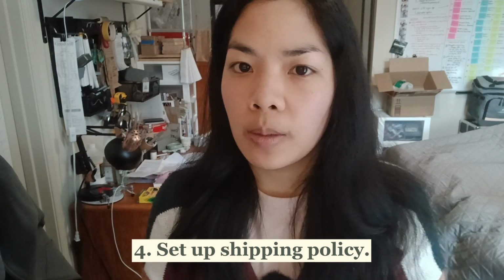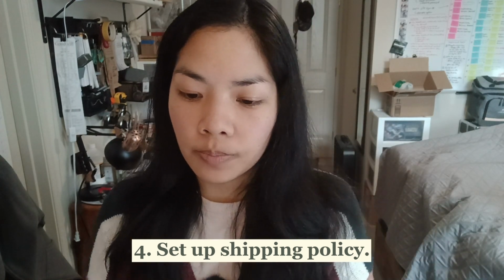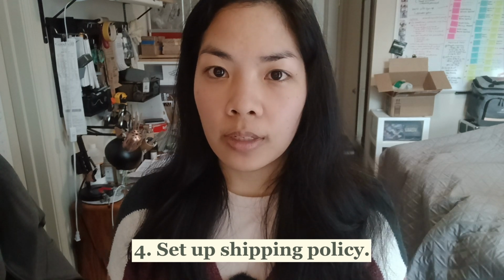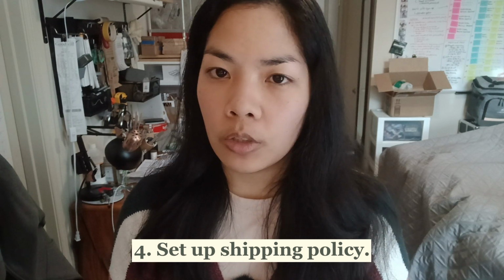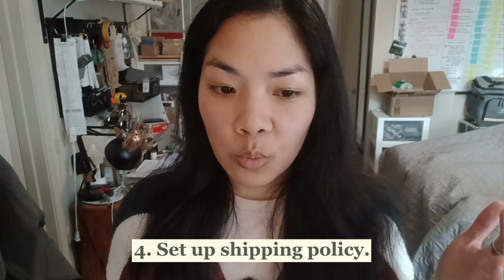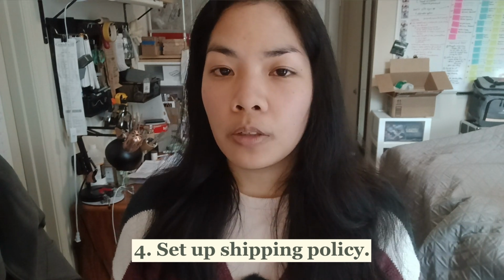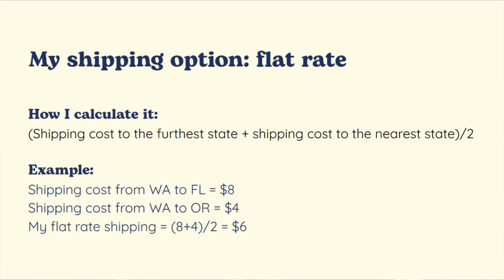So the way I set up my shipping policy is first, I order shipping samples, like the shipping boxes that I want to use. I test it out and see what works best for my products, weigh the whole shipment, know the dimensions of the box, and then go to Sendle to calculate how much it's going to cost for sending this shipment to a particular address.